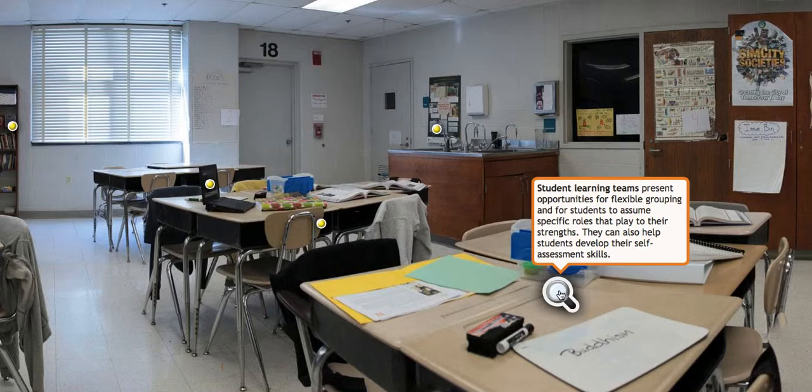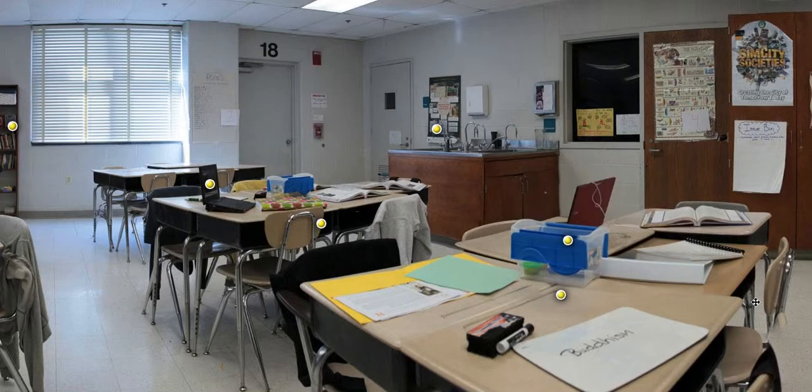These student learning teams present opportunities for flexible grouping and for students to assume specific roles that play to their strengths. They can also help students develop their self-assessment skills.